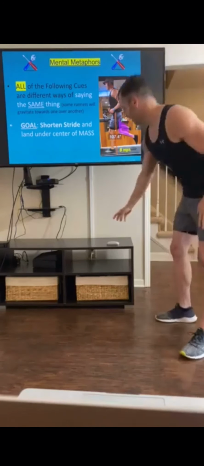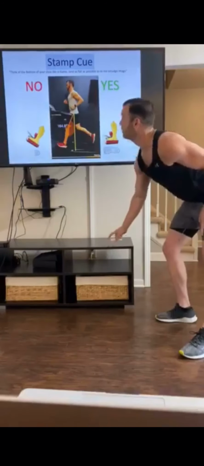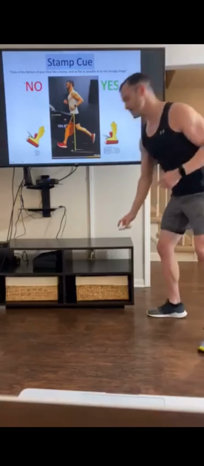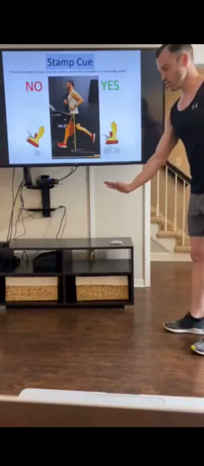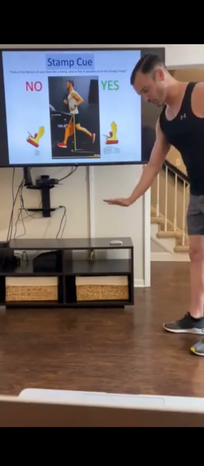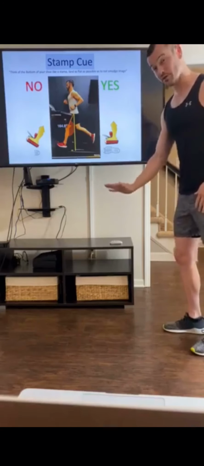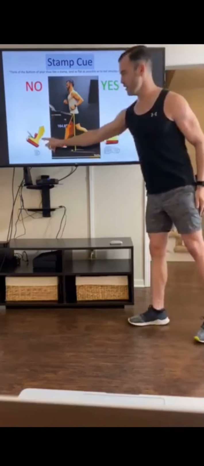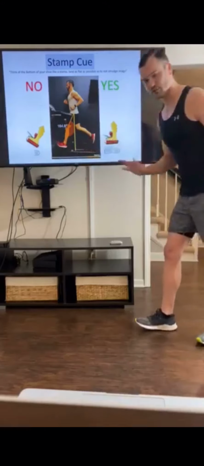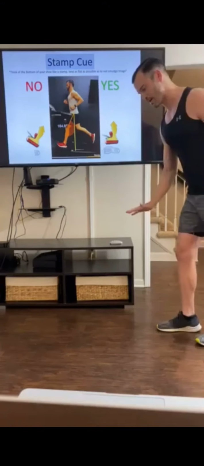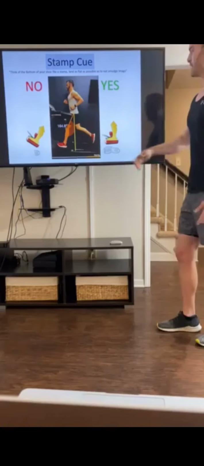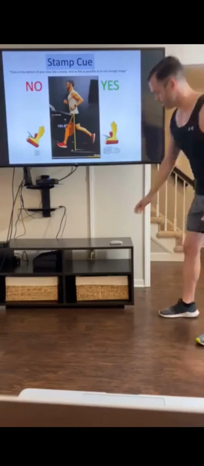All right, so again, same thing. So cue number 1. Imagine the bottom of your foot is like a stamp. When you land, you want to try to land with that image as flat as possible underneath your hips. There's no landing out in front. That's going to smudge that image forward. Versus here, landing with that image as flat as possible underneath you, that's going to help you to not overstride and land underneath your hips.